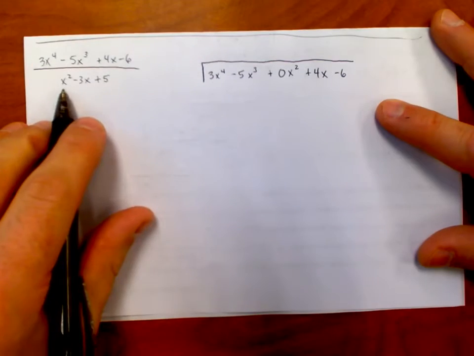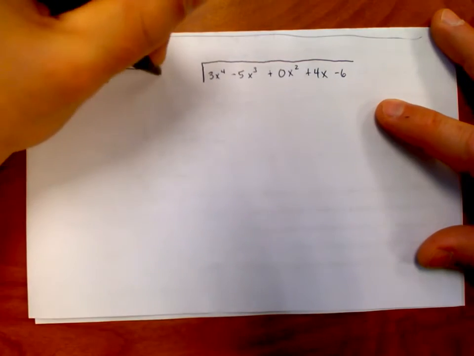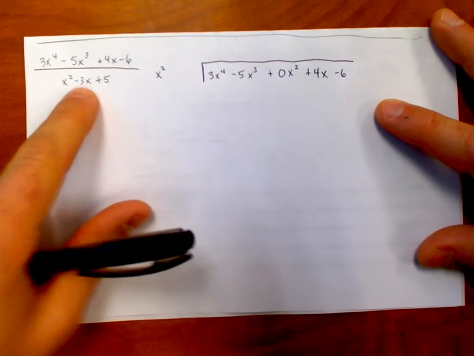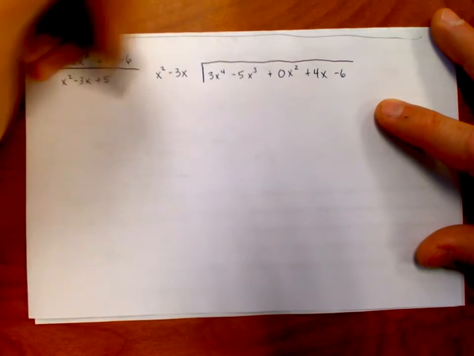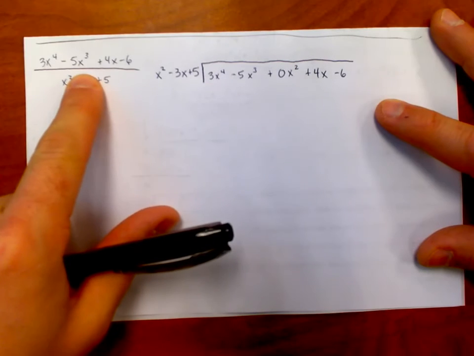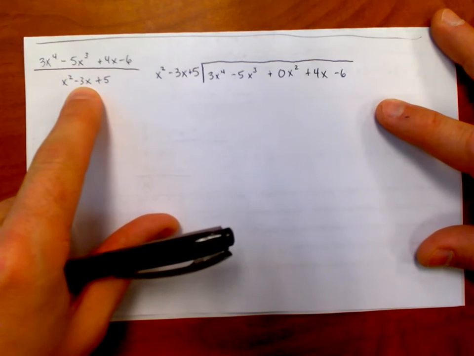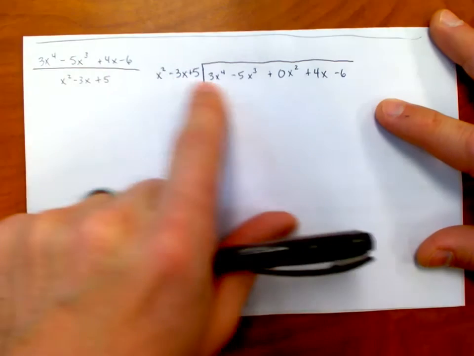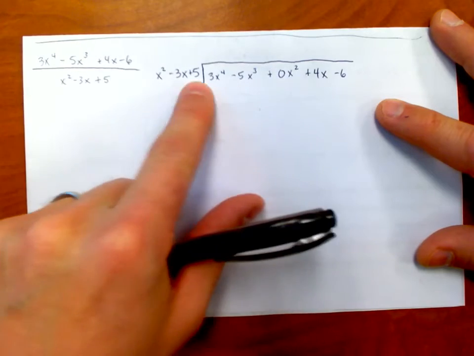On the outside, I have x squared minus 3x plus 5. So I start with x squareds. I need the x's next. We have those. I have 5's next, constants, okay? If there was ever a case where it was just x squared plus 5, I would need to write a 0x here, okay? Just to keep that in mind. Placeholders for every power of x on the inside and the outside.